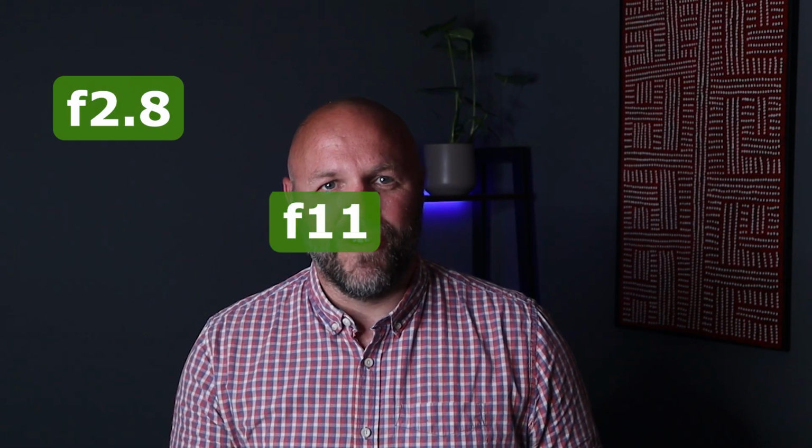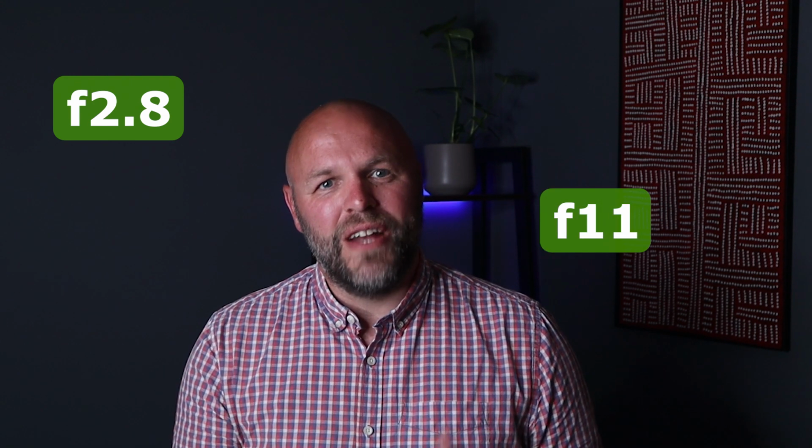In the lens, the width of the hole is measured in something called f-stops, and can you remember what we said about stops of light? Each f-stop doubles or halves the amount of light entering through the lens. You may have heard photographers talking about f numbers such as f2.8 or f11, and these numbers always refer to the lens aperture, with lower numbers being a wider aperture and a higher number referring to a smaller aperture.